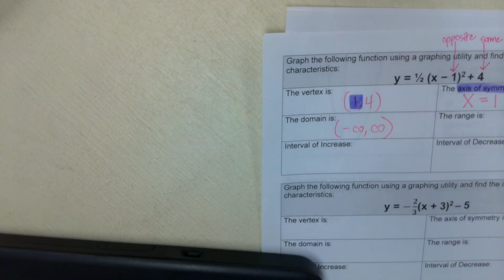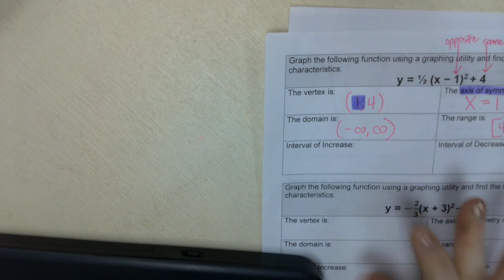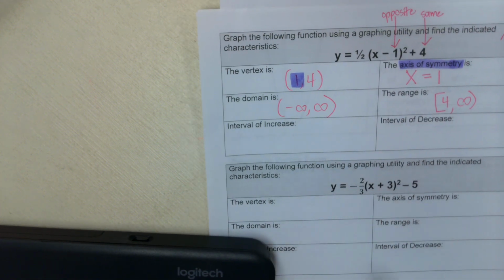We need to say negative infinity to positive infinity. And then my range here. Okay? Do I have any part of my graph that's down here? No. So my graph, my range begins at the y value of 4, and it goes up forever. Now that 4 value is included because it's part of the graph. So that 4 gets a bracket.